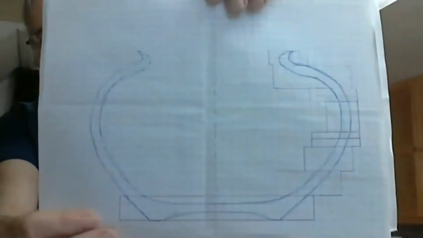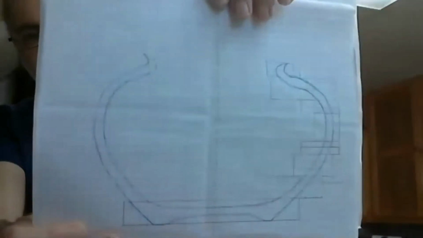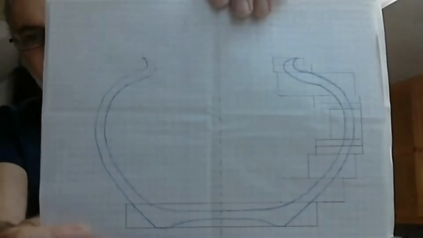And at his demo, he gave us some handouts. He had drawn a simple vessel using graph paper. And being a high school math teacher, he gave us all the formulas to calculate the angles and the dimensions and figure out how much wood you need.